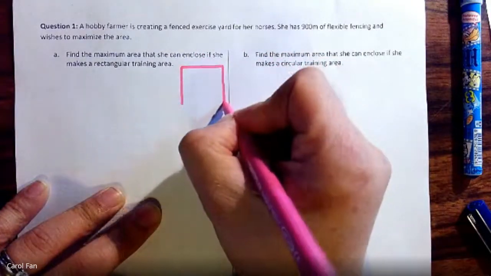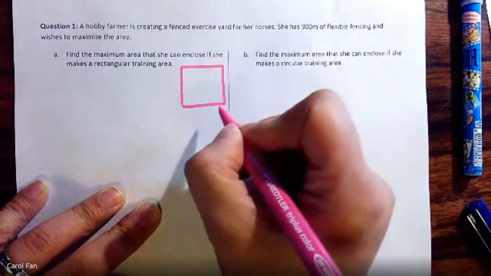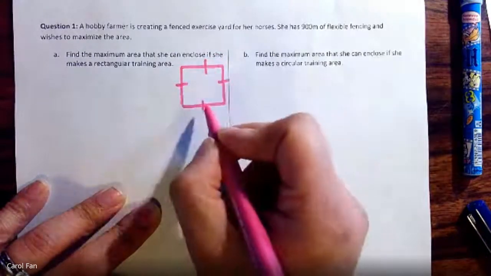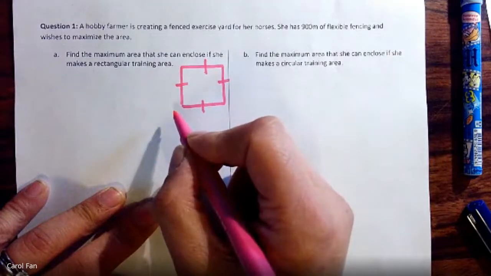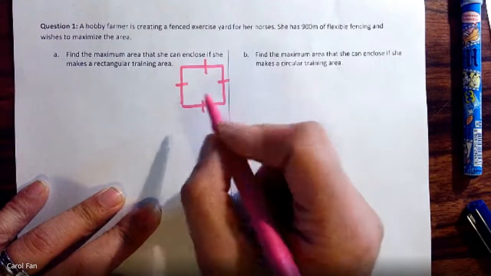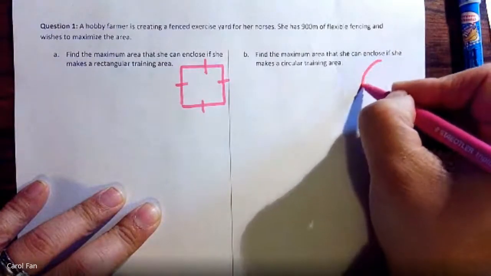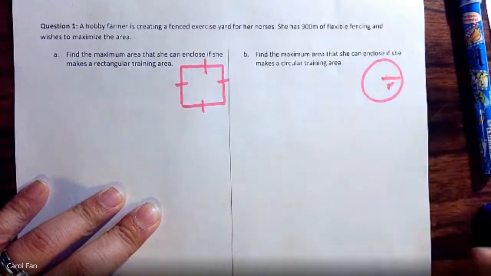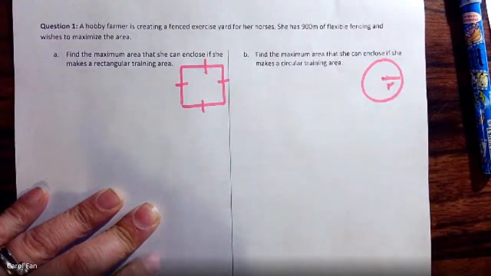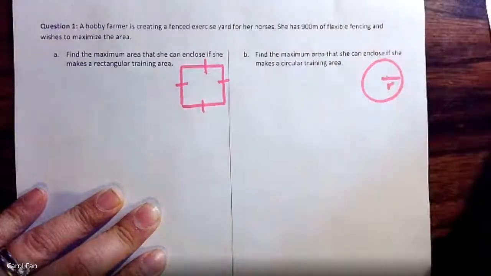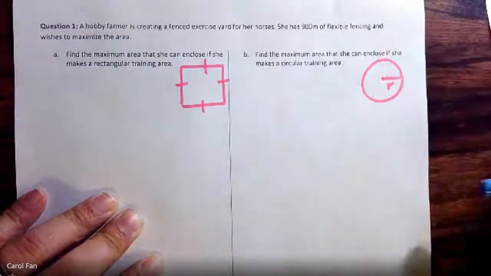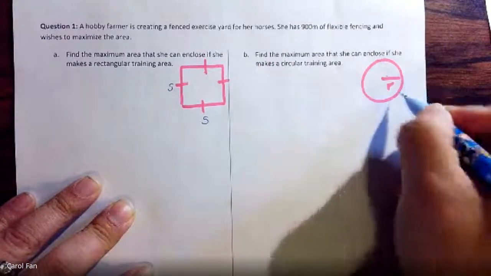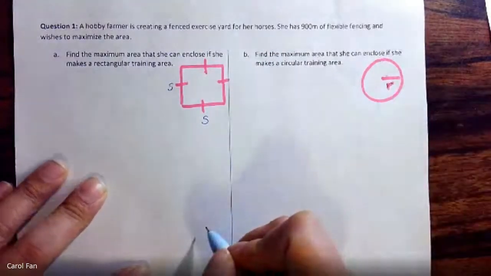Now, for the one that says rectangular, we know from 2 days ago the principle that said a square will always optimize your area if you have a fixed perimeter. Now, our second one, we have our circle. And I'm going to write down all of the equations that I have for each one. I'm going to call this S for side, and then I've labeled this as R for radius.